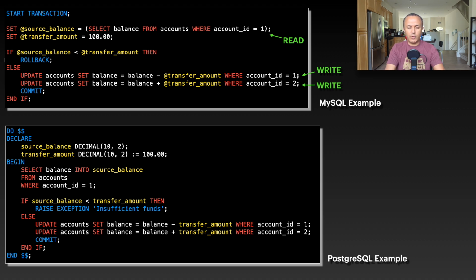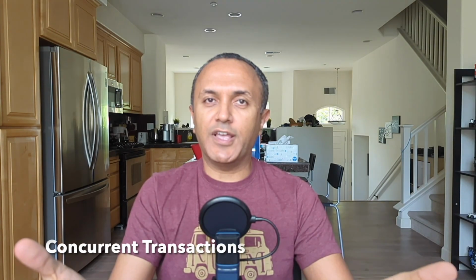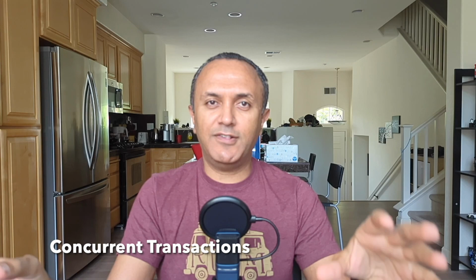So just wanted to give you an idea of what it might look like. It may also look slightly different if you look at Oracle or SQL Server and so on. As I mentioned in the beginning, transaction processing systems usually allow concurrent transactions. Concurrent transactions meaning transactions that are running at the same time from different users or from different locations and so on.